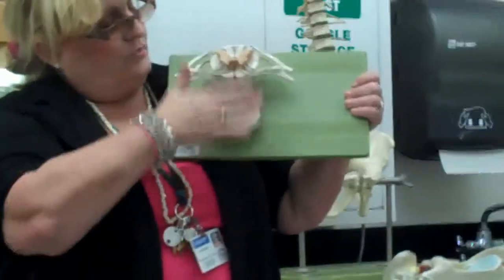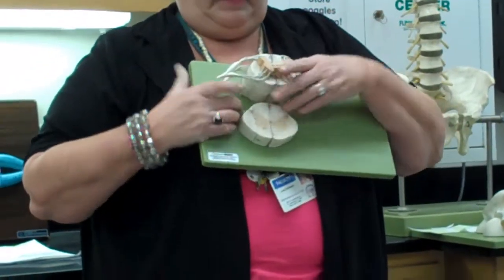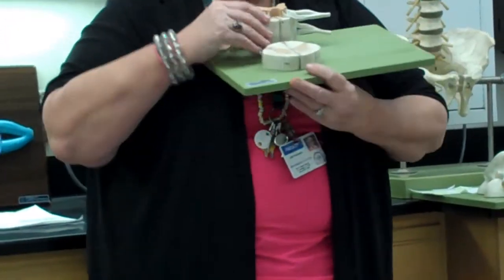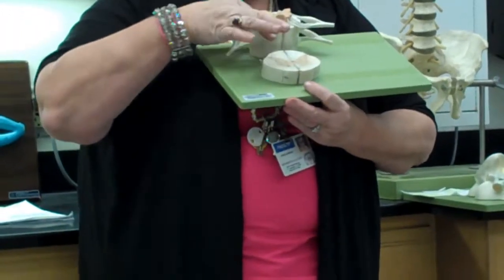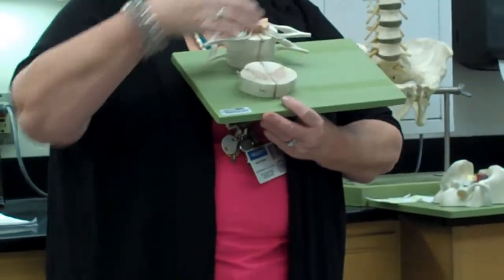So this is just 2 of the same thing, okay? So this is just your basic spinal column without the vertebrae, and it's got your gray matter and your white matter and your roots, the nerves coming out of the spinal cord.